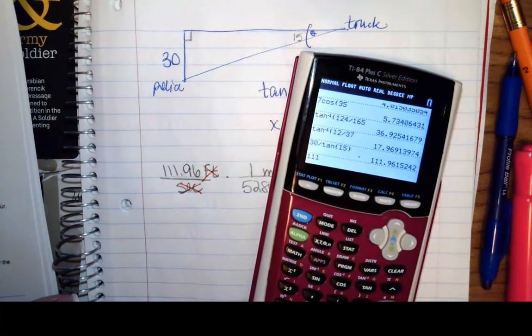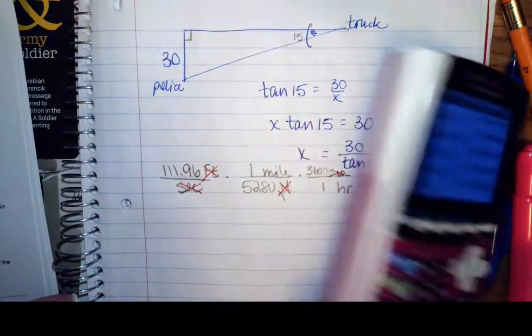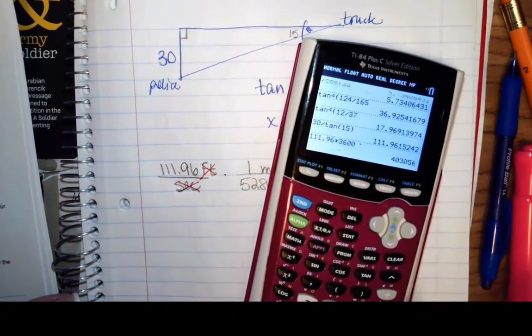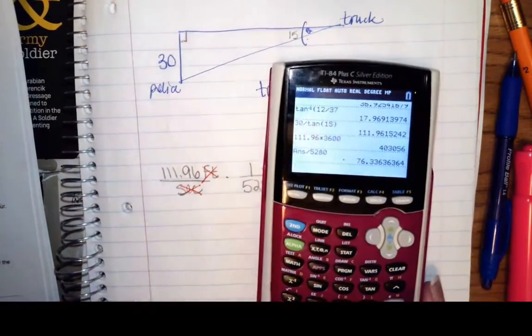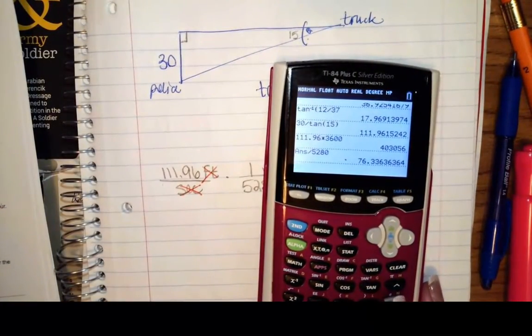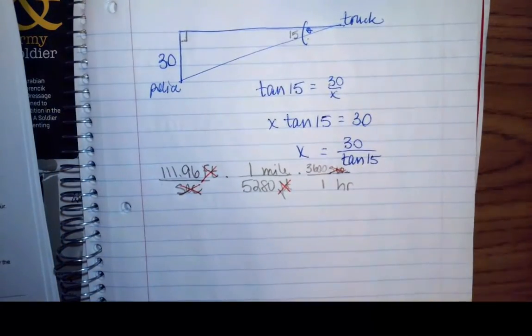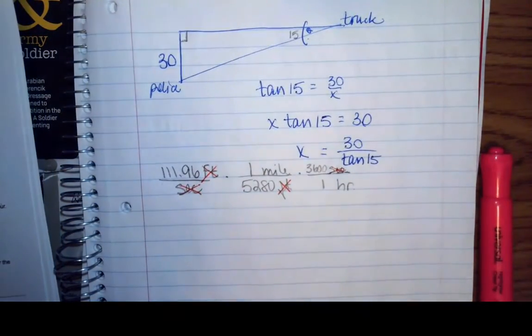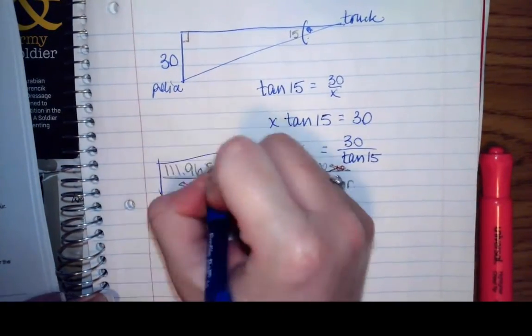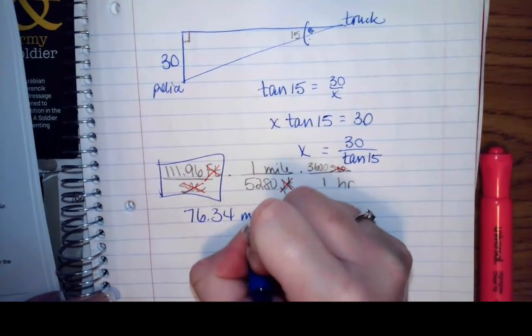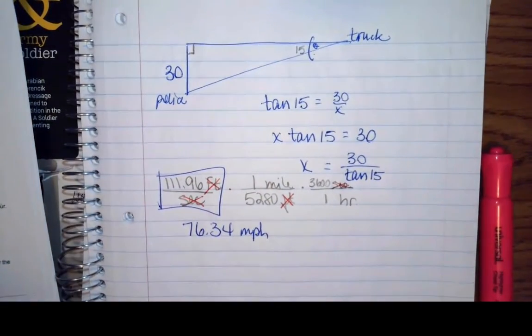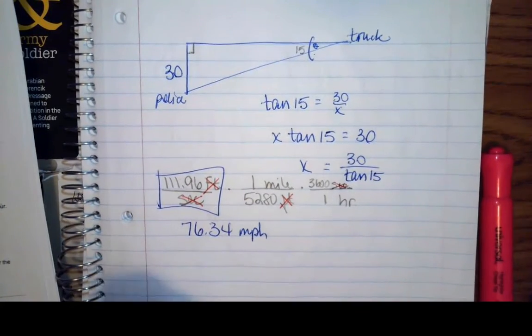So 111.96 times 3,600, and I'm going to divide that by 5,280, and I get he's going right at 76 miles an hour. So 76.34 miles per hour. So this is my first one, 76.34 miles per hour.